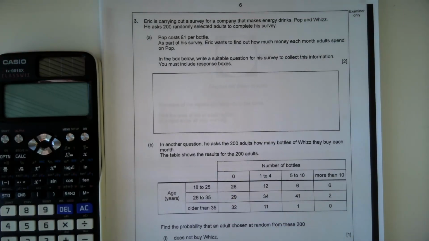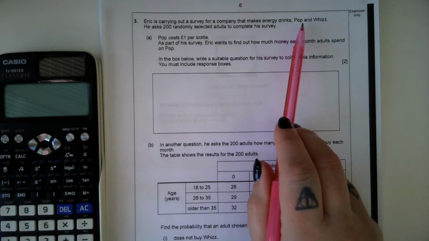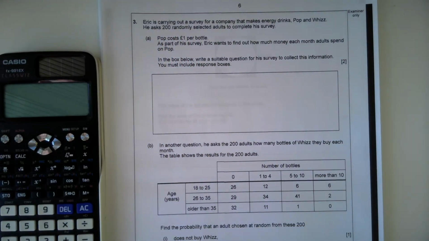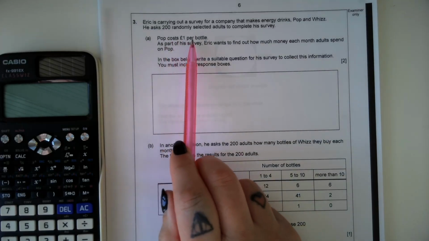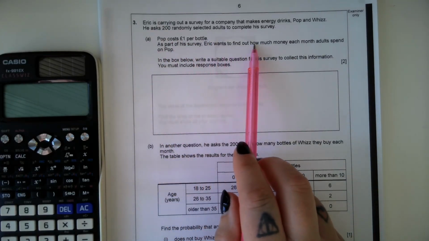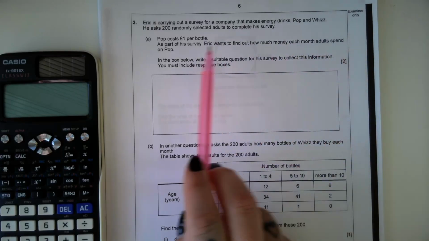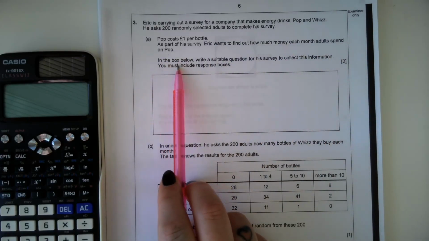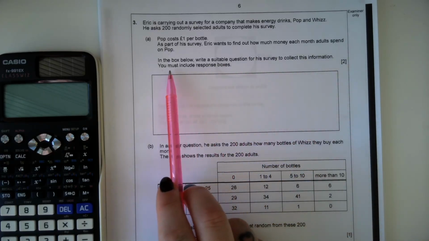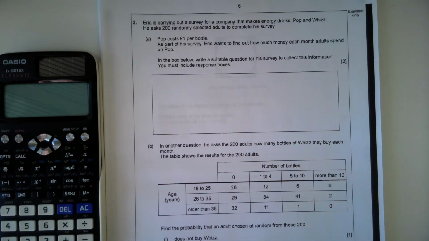Eric is carrying out a survey for a company that makes energy drinks, Pop and Whiz. He asked 200 randomly selected adults to complete his survey. Pop costs £1 per bottle. As part of his survey, Eric wants to find out how much money each month adults spend on Pop. In the box below, write a suitable question for his survey. To collect this information, you must include response boxes.